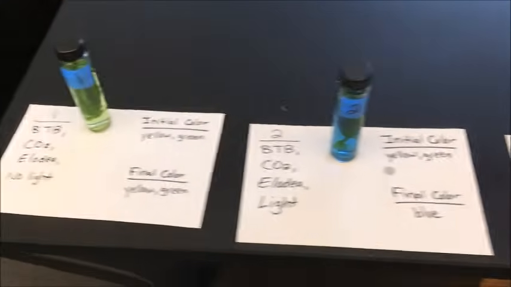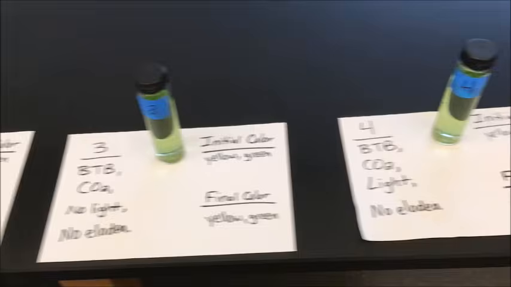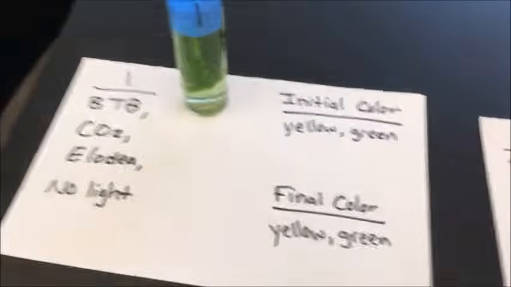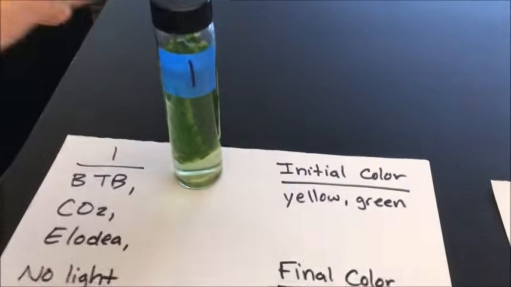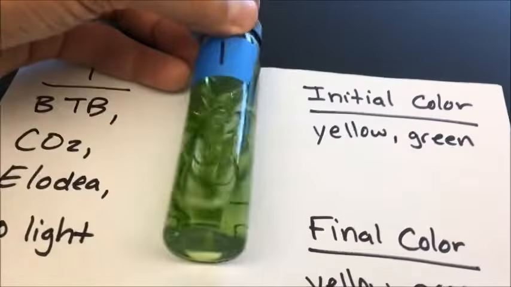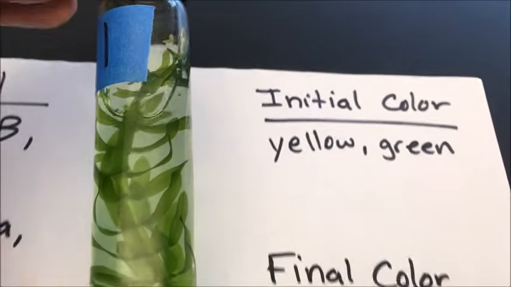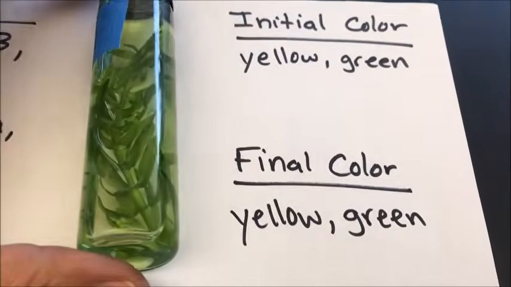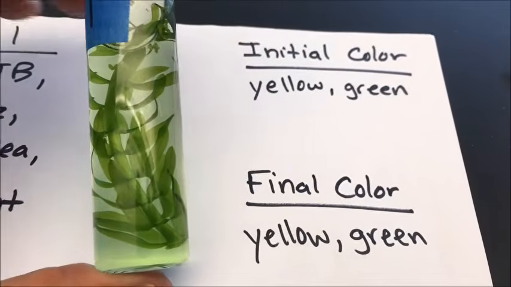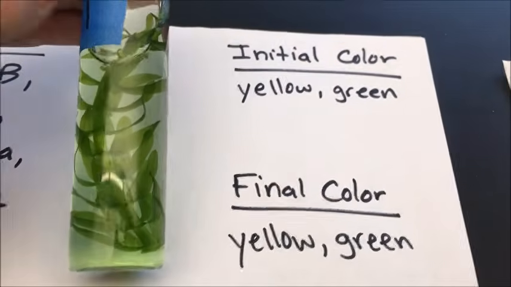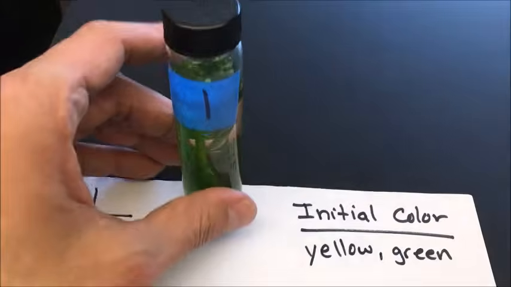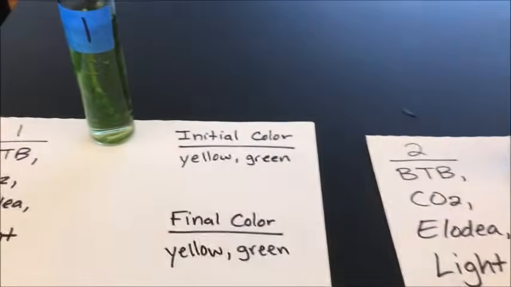Okay, so welcome. It is 24 hours later. The next day has passed. Let me show you the results. I've already gathered the tubes out of where they were stored. So notice the initial color of tube number 1 was a yellow-green, and the color inside is still kind of a yellowish green color. So no color change happened in tube number 1.